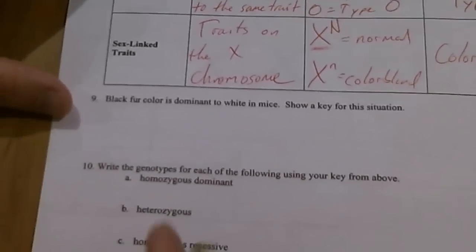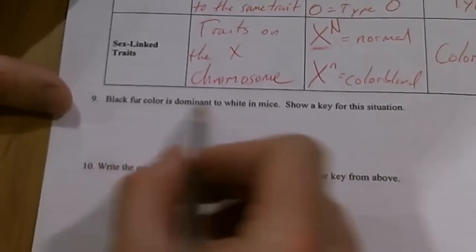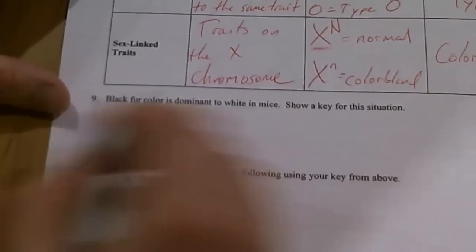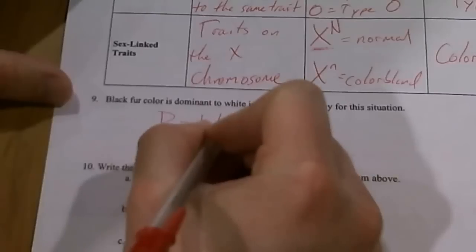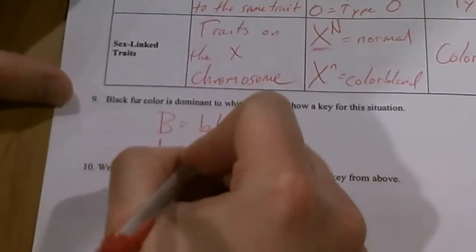For number 9, if we were to show that black fur color is dominant to white in mice, let's make a key for that. Well, big B would mean black, little b would mean white.